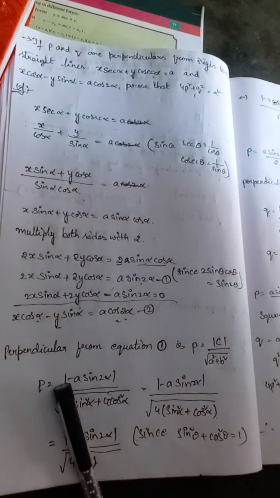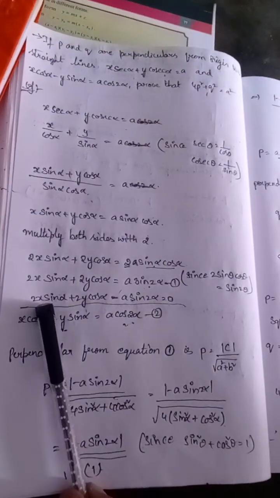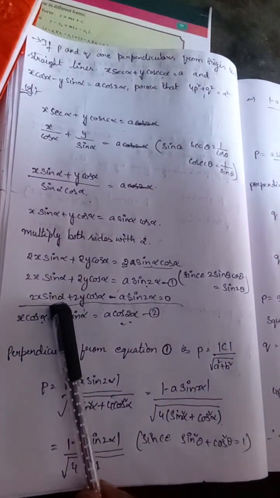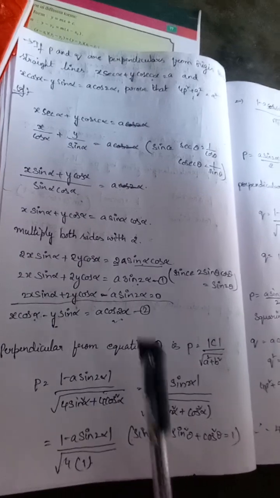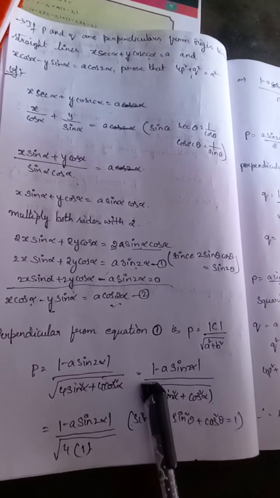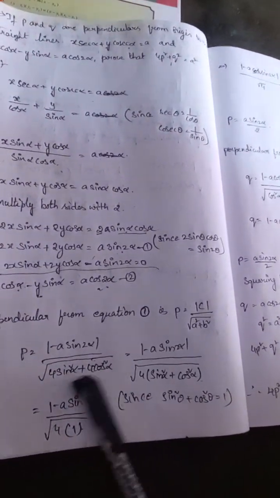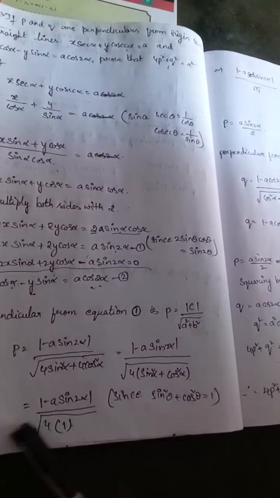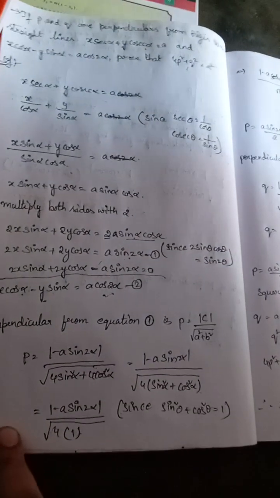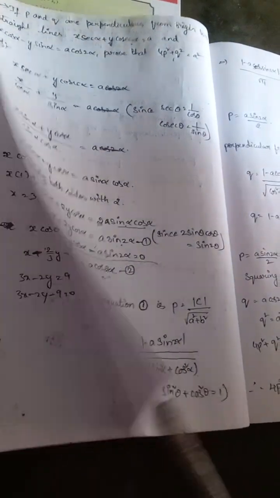So P equals, what is c here? Minus A sin 2 alpha, by root of a square, which is 2 sin alpha, the coefficient of x. So 2 sin alpha whole square is 4 sin square alpha. 2 cos alpha whole square is 4 cos square alpha. So this equals mod of minus A sin 2 alpha by root of, in this both we have common 4, so 4 into sin square alpha plus cos square alpha, which equals mod minus A sin 2 alpha by root of 4 into 1. Why did we get 1 here? Sin square theta plus cos square theta equals 1.